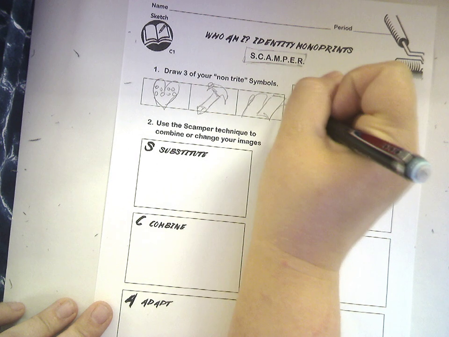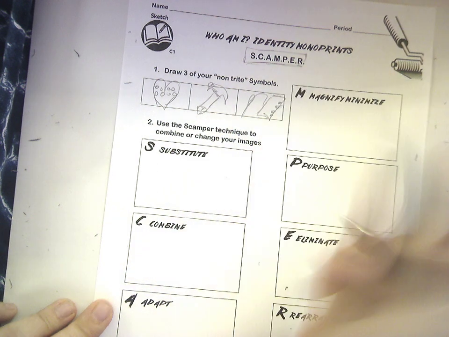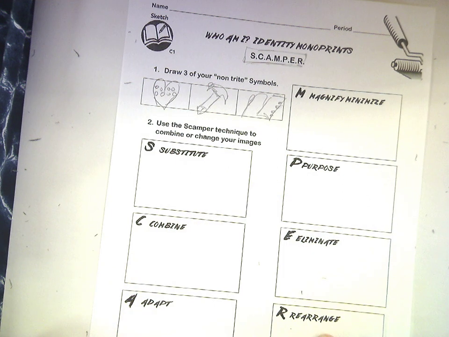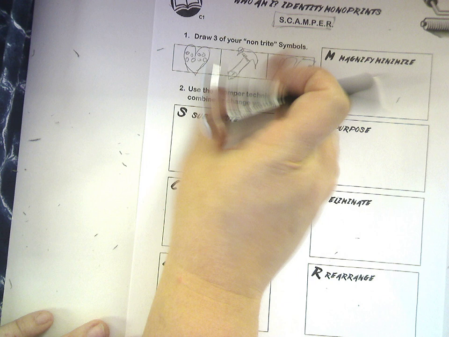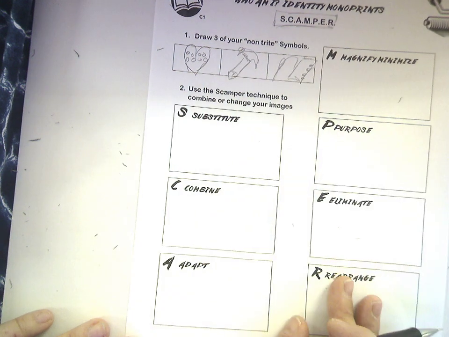So those first 3 that you watched me come up with. All right? Then I'm going to take these symbols and alter, combine, change, manipulate them in all these different ways.